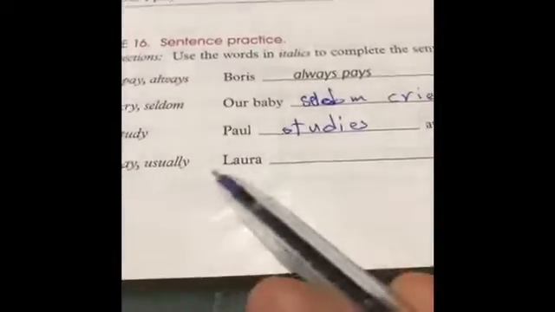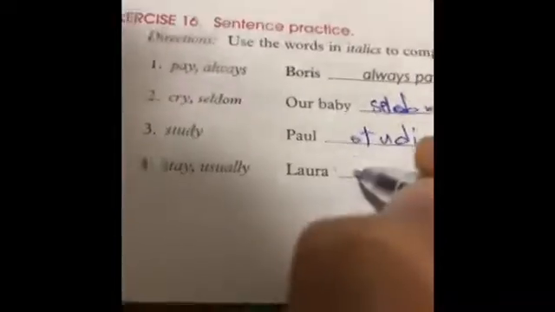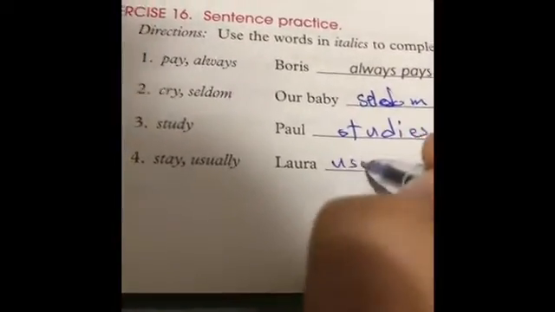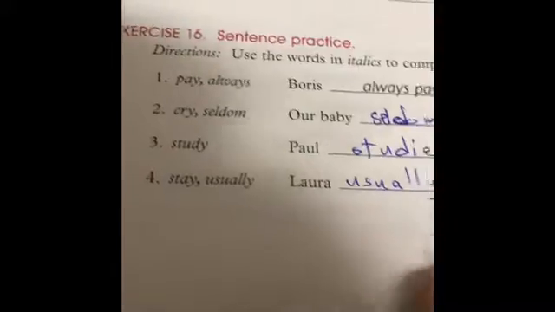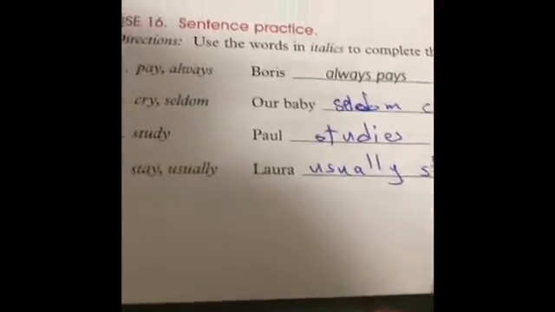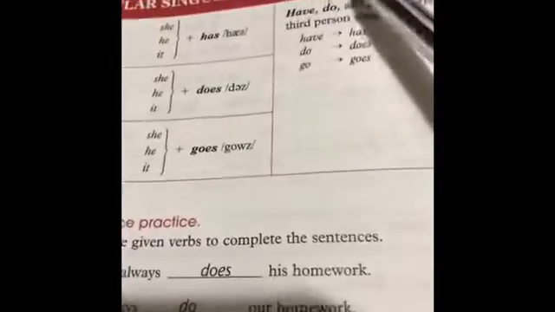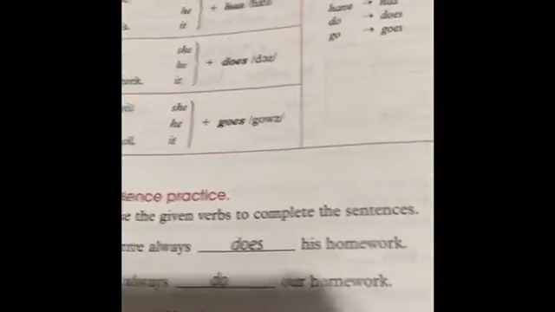Stay. Usually. Laura usually stays. No change here. Only add s. Irregular singular verbs: has, does, goes.